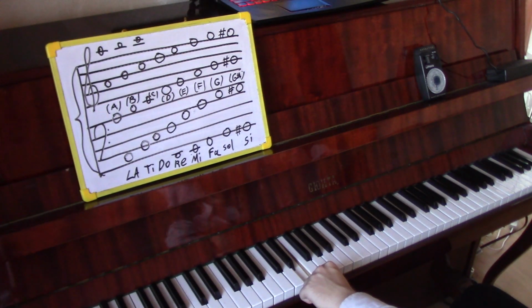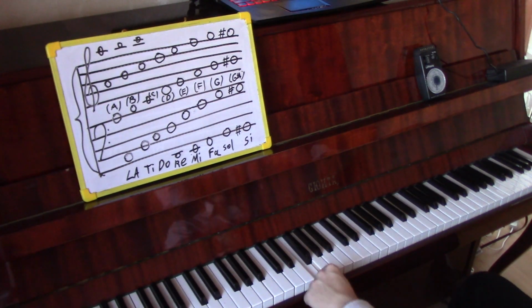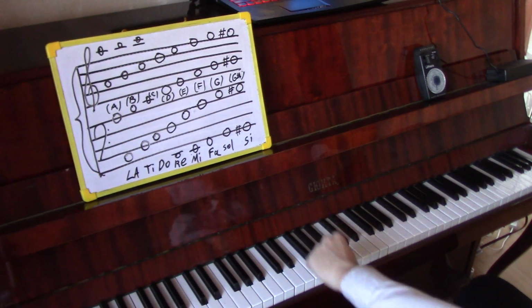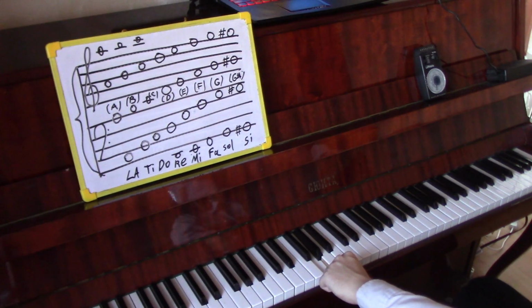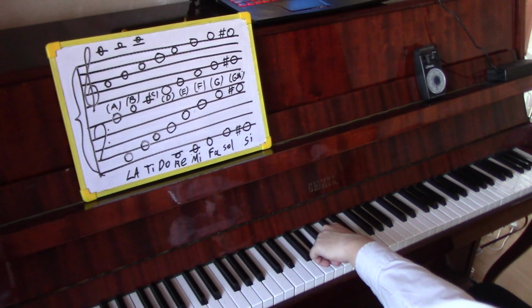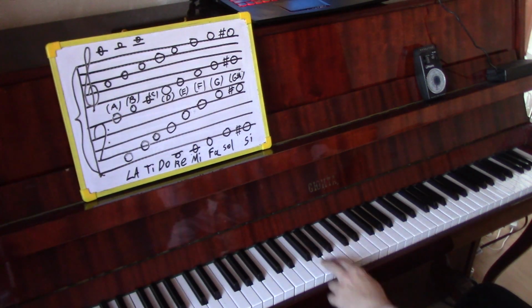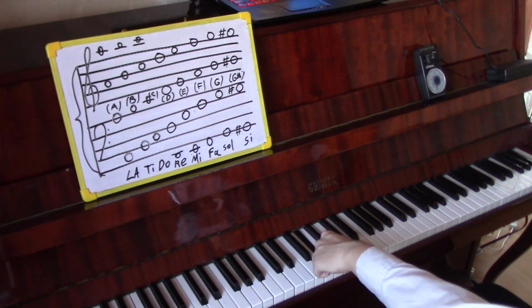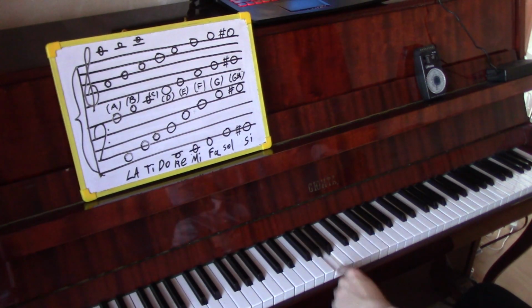Re, mi, re, mi, another minor seventh. Fa, mi, fa, that's a major seventh. So, fa, sol, that's a minor seventh. But if you have si, fa, si. So, fa was a major seventh. So, fa, si, fa is a minor seventh. La, we're back to la. And that's it.